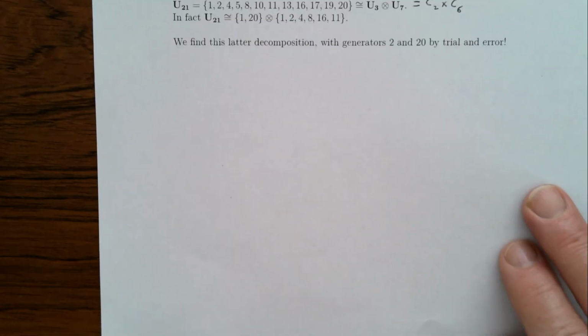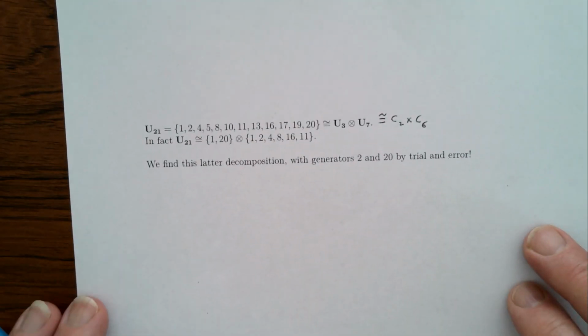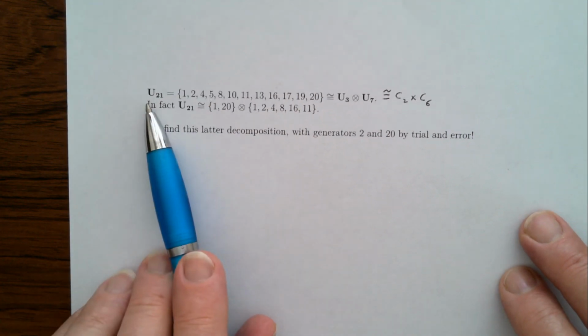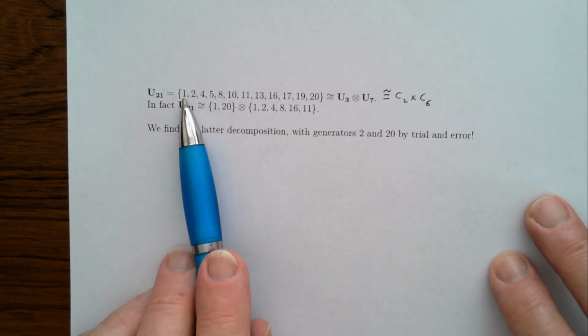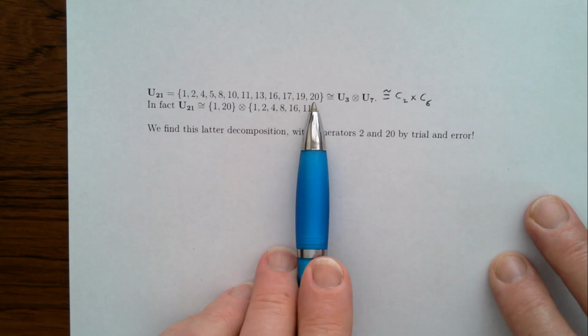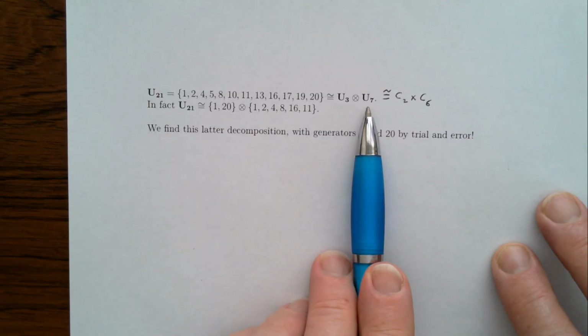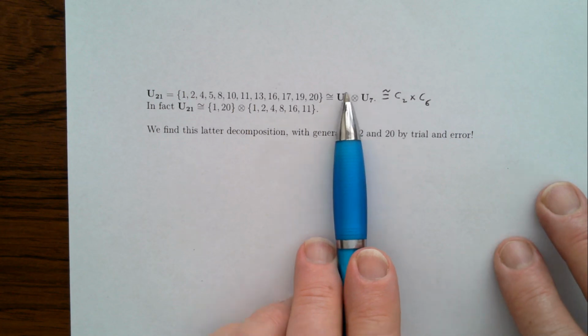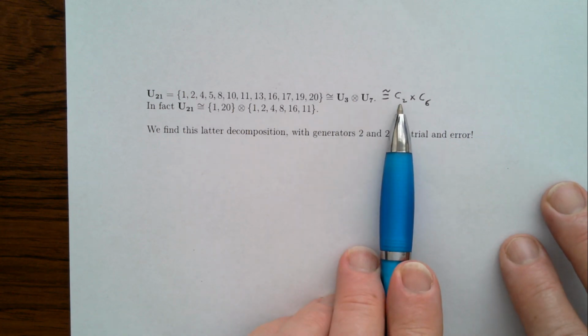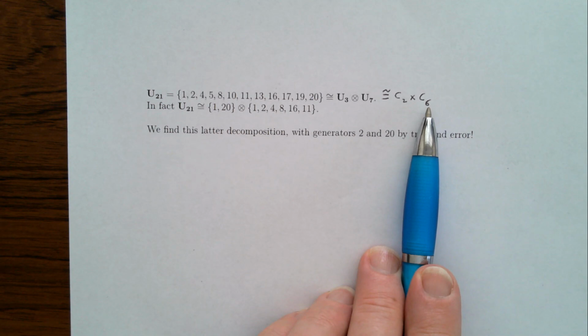Final example for this section. So U21, which consists of all the numbers relatively prime to 21, there they are. And 21 is 3 times 7, so I can factor this as 3 times 7. Now U3 is a cyclic group of order 2, U7 a cyclic group of order 6, because these are prime.